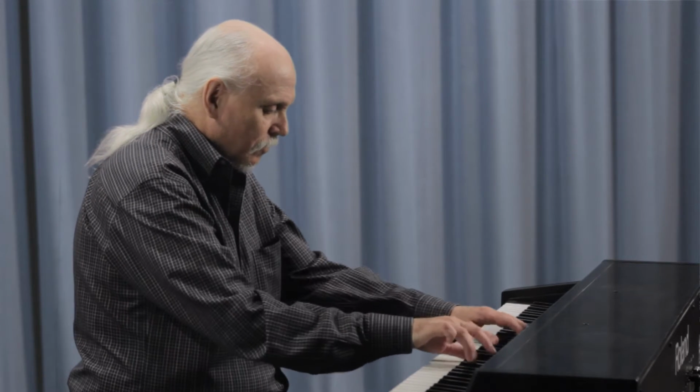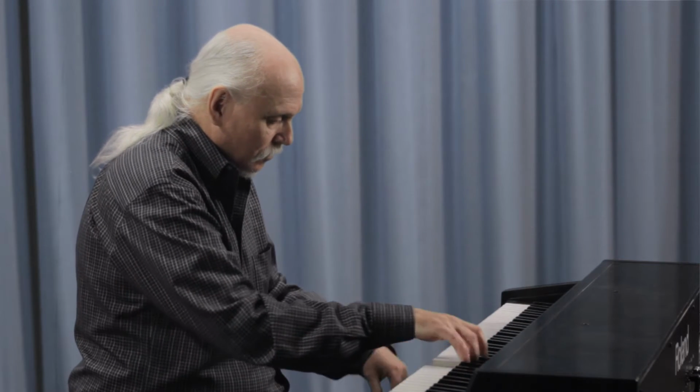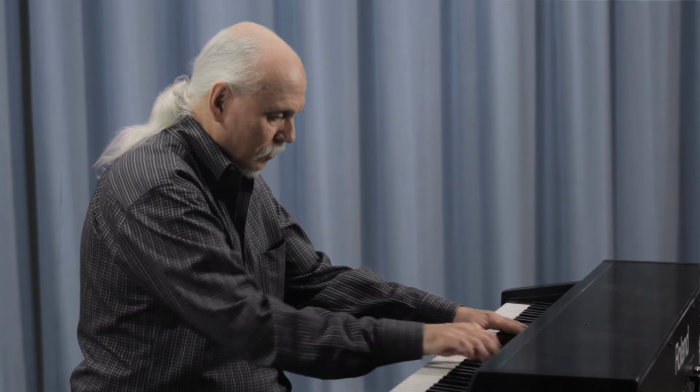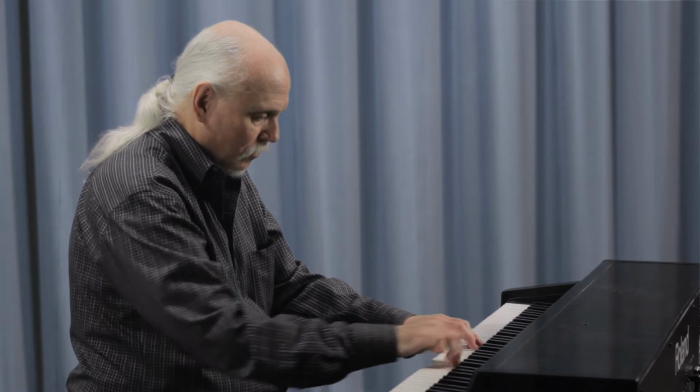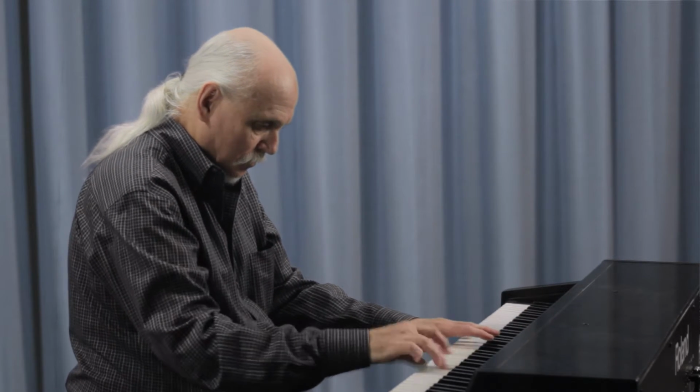Next, we get a little transition, in the course of which you'll hear a change of key. And once we're in the new key, a new theme comes in.